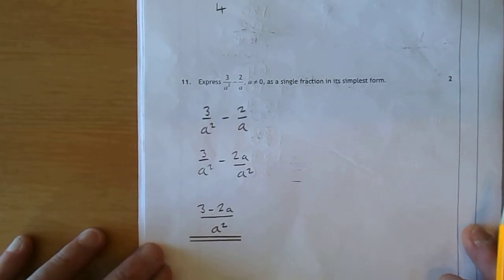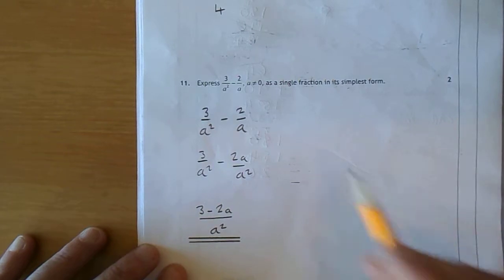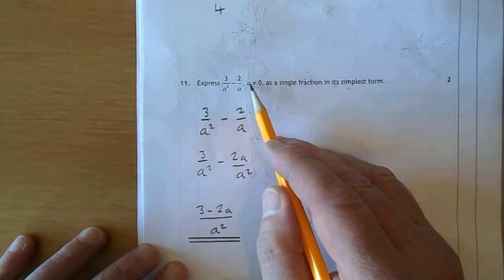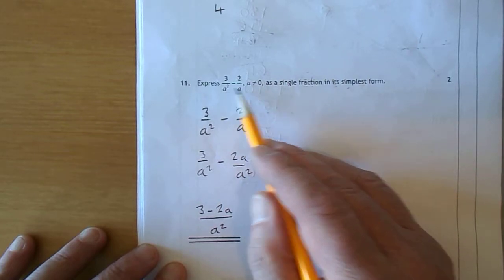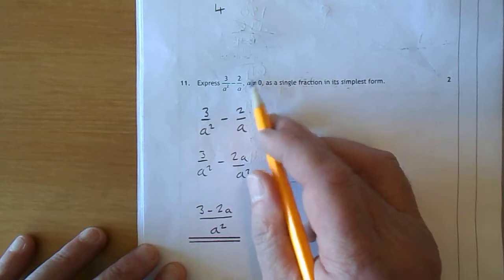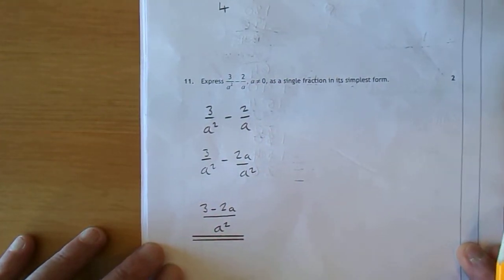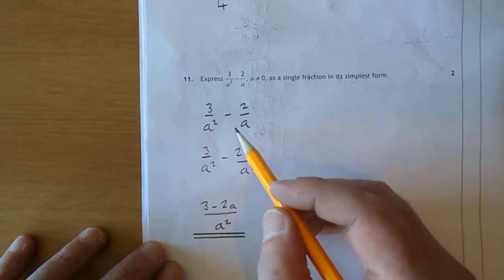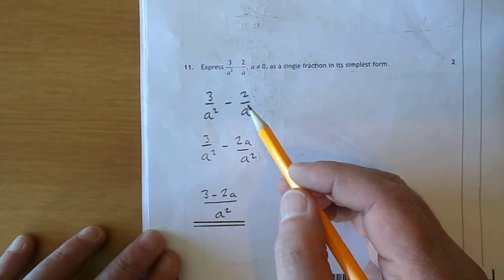Question 11. Express 3 over a squared plus 2 over a, where, just to let you know, that this just means that a is not allowed to be 0. We don't allow 0 on the bottom of a fraction, so 0 or 0 squared gives 0. So we can just kind of ignore that. Okay, it's just telling you that a can't be 0. Okay, so let's do this quite easy. 3 over a squared, just leave that alone. I've written it slightly bigger.